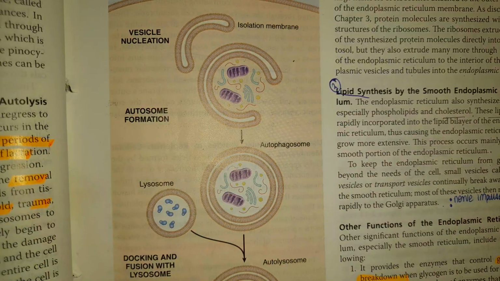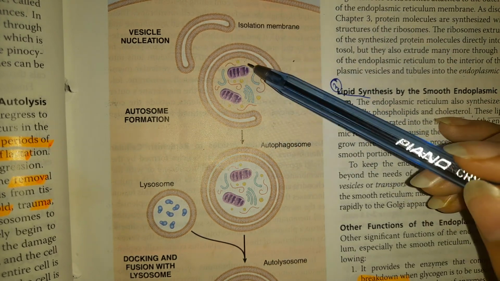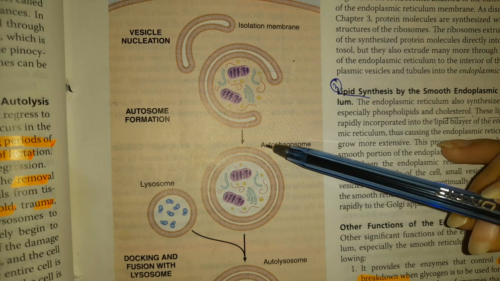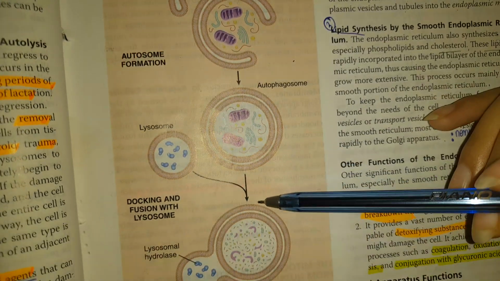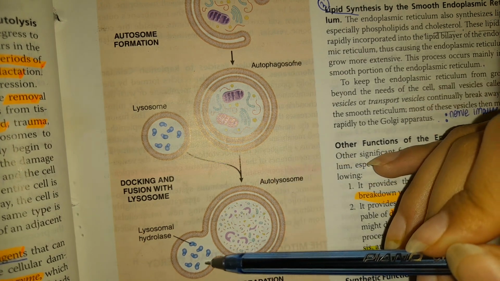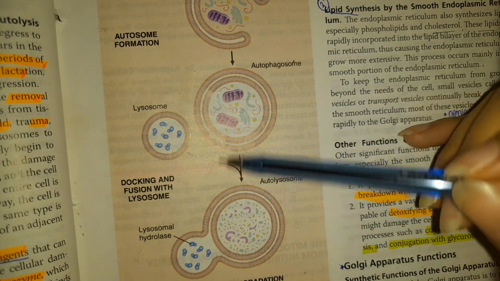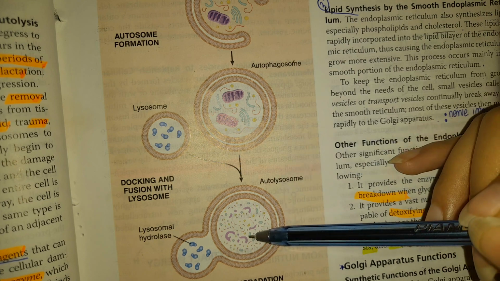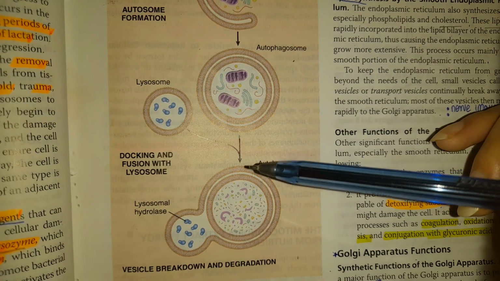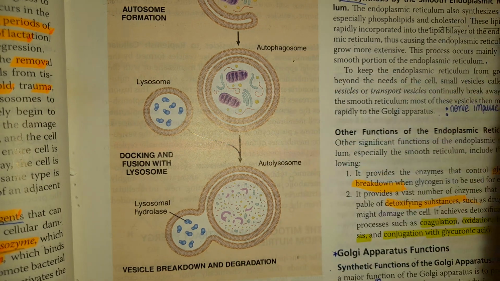Now we can clearly see that the substances which are to be digested are converted into an autophagosome. This autophagosome is surrounded by a membrane. The lysosome fuses with this autophagosome and forms a secondary lysosome. It releases its lysosomal hydrolytic enzymes. They digest those substances, food particles, rudimentary organelles, and as a result we get rid of those organelles and we get the nutrients that they were taking. This is how the vesicle breakdown and degradation of autophagy and autolysis takes place.